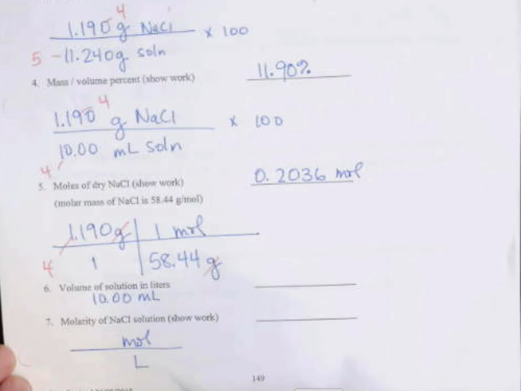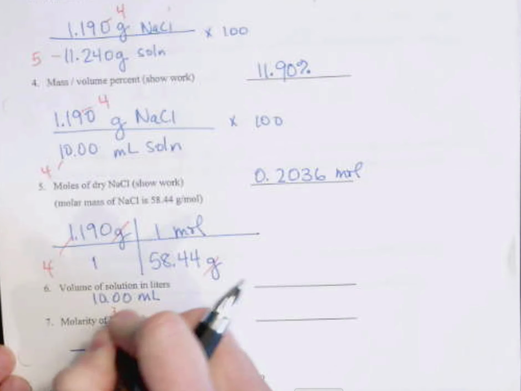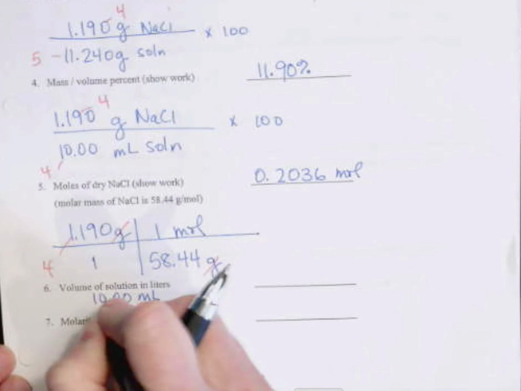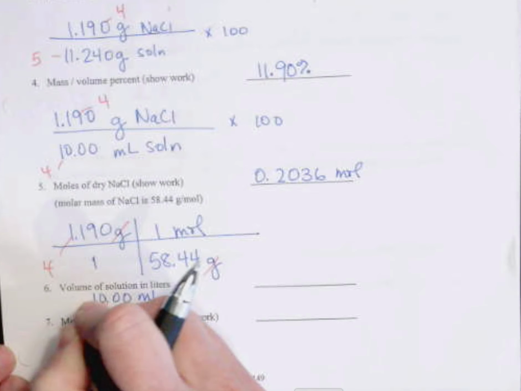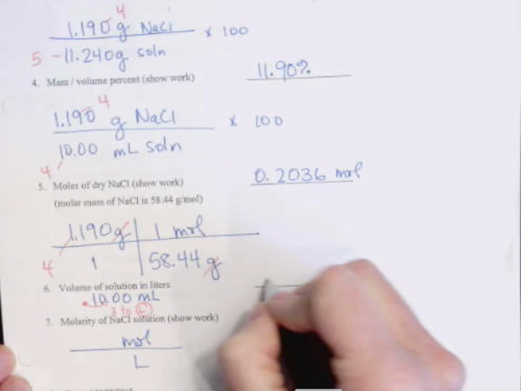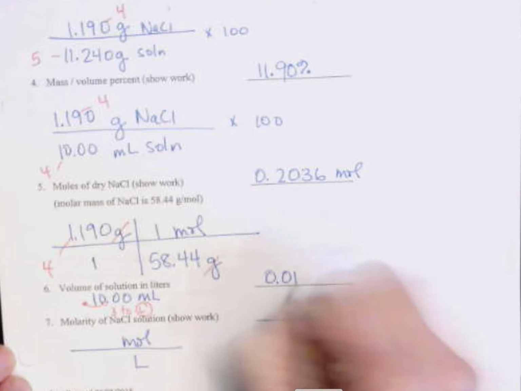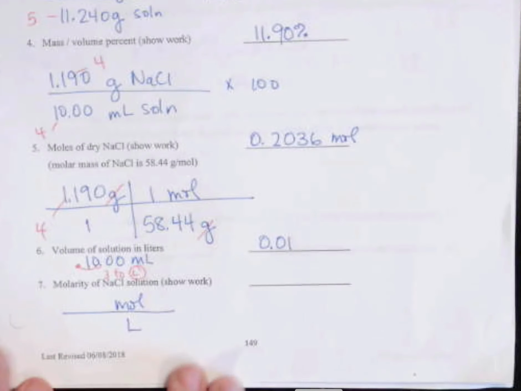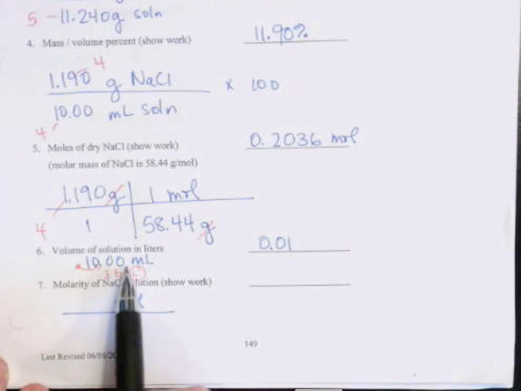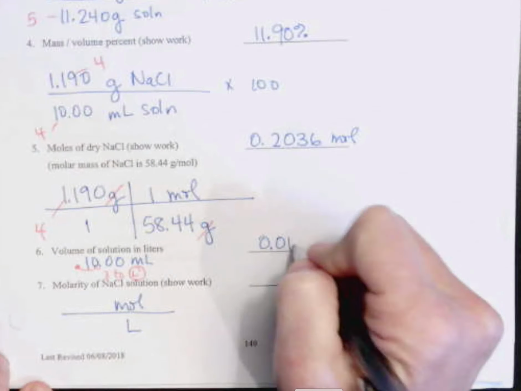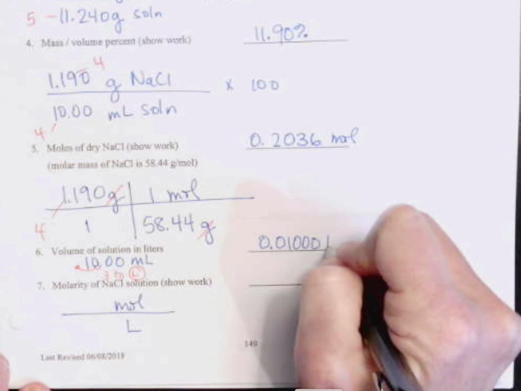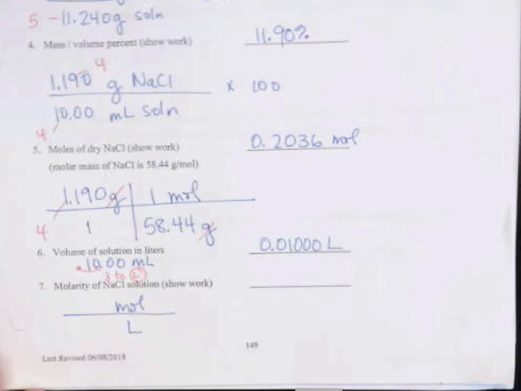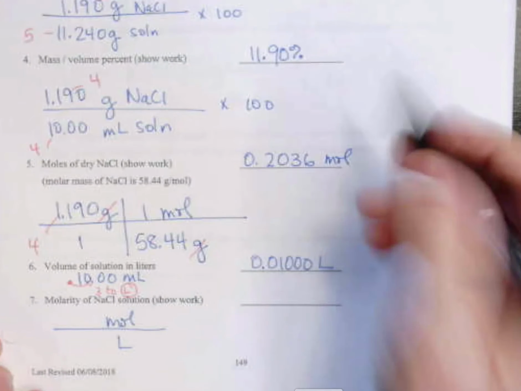So in order to convert it to liters, I'm going to move this 3 to the left. So 1, 2, 3. That puts my decimal here. So I have 0.01. Now be careful with your sig figs on this. These zeros are all significant. So that's 3 after the 1. So there. Okay. So now I have these two quantities.